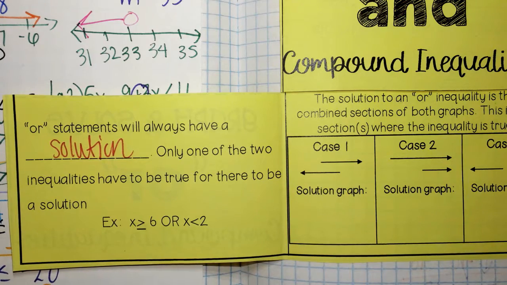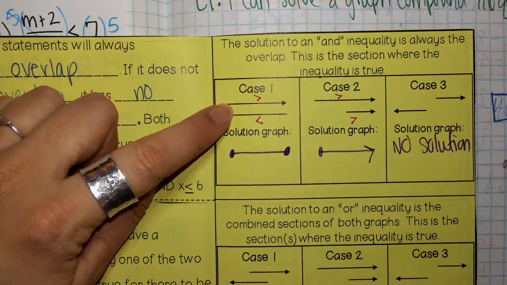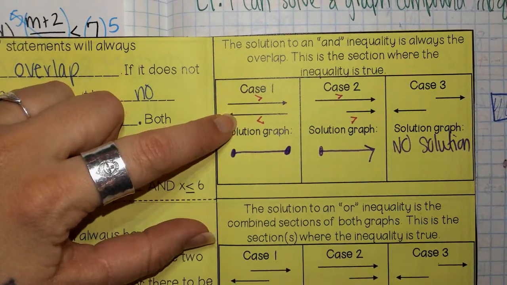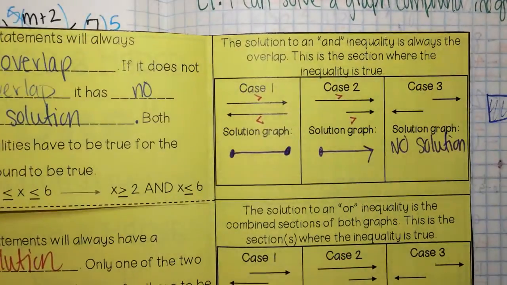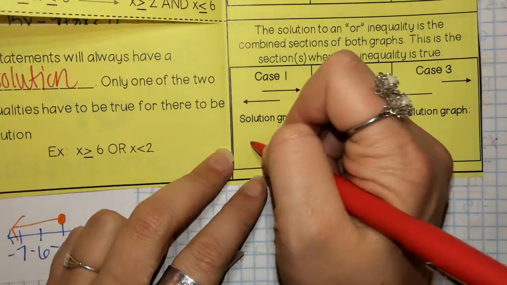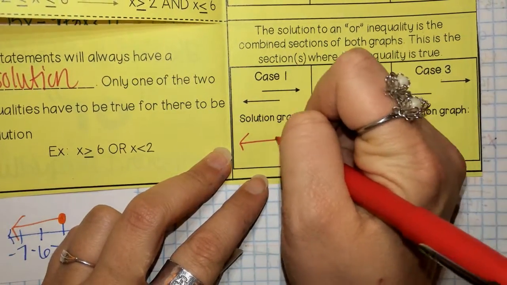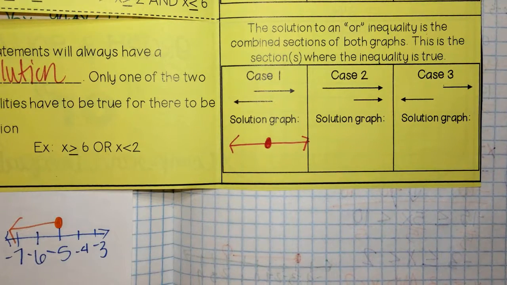Now our graphs look a little different on or inequalities. Now when we did and, our case 1, they overlapped, correct? And they ended at each other. Do you see how they ended at each other? These overlap, but do they end? Nope. So they keep going. It looks like that, with a dot in the middle. So that's the first one.